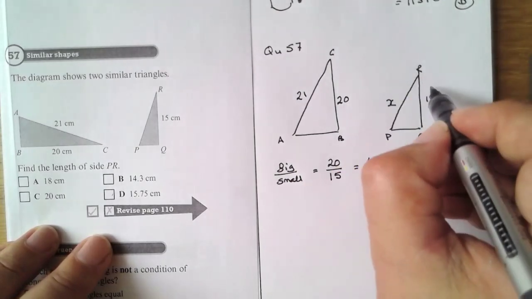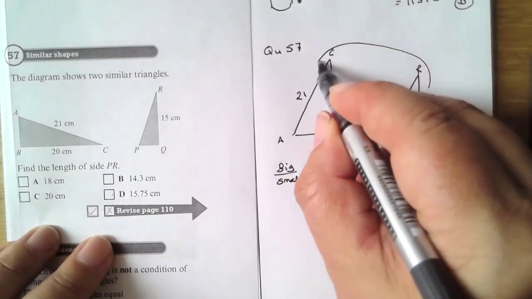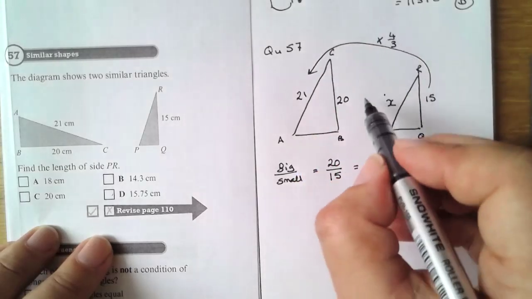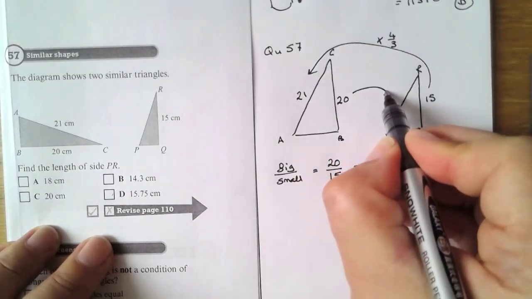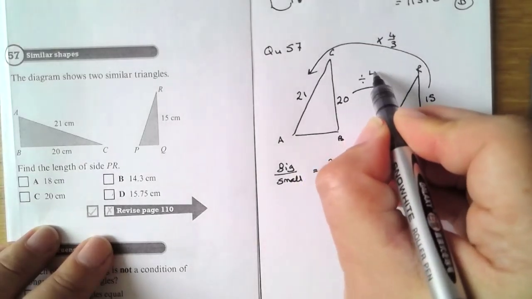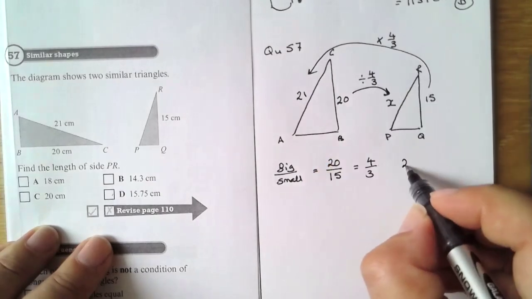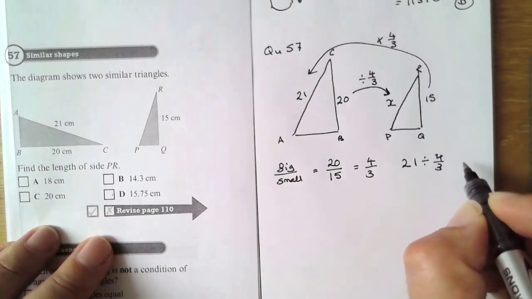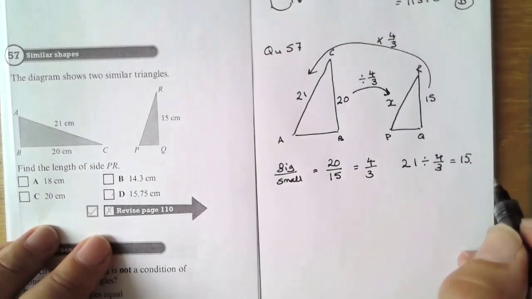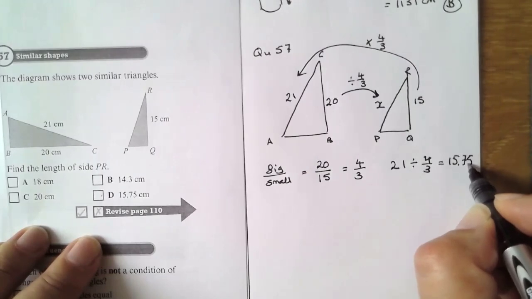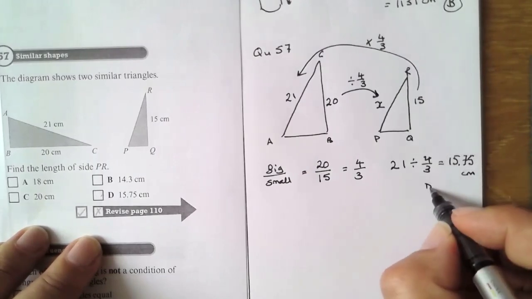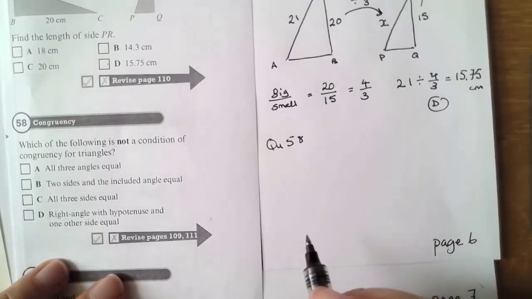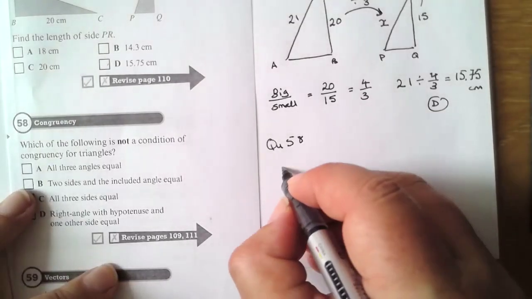To get from here to here, we have to multiply by 4/3. In fact, no, it's not the same. We are coming back, and therefore we're dividing by 4/3. So we're taking 21 divided by 4/3, which gives us 15.75 centimeters, which is D. Now, the correct answer here is A.